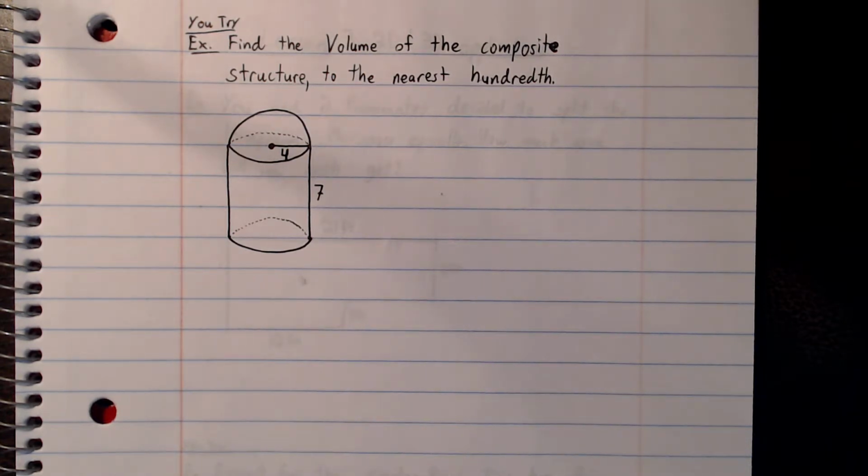This time it's a structure, so it should be three-dimensional space. You have a dome on top, which is a hemisphere, so half a sphere. So take the sphere volume and then divide by 2. And you have a cylinder. So I want you to think about all that. Try this problem out, pause the video, and resume it. This is a tough one, but I believe that you can do it.